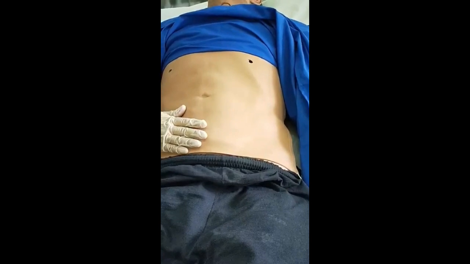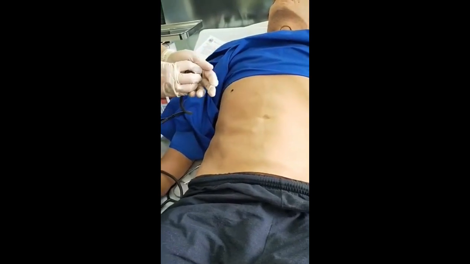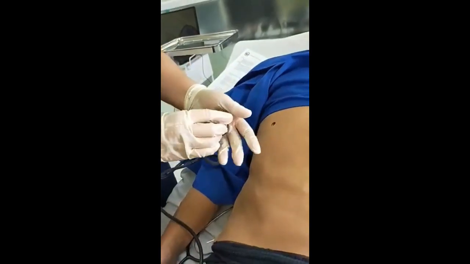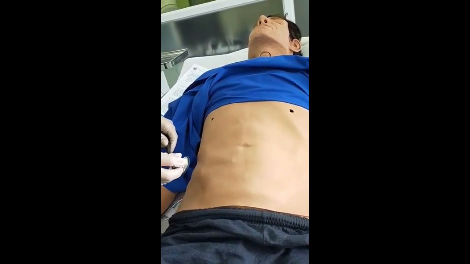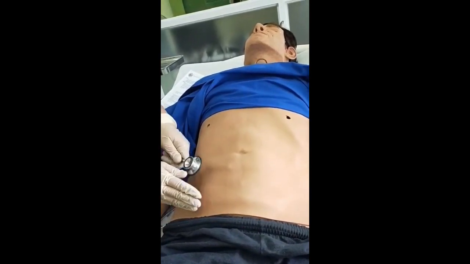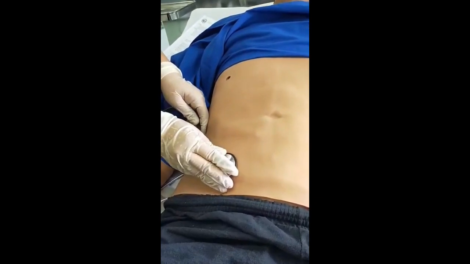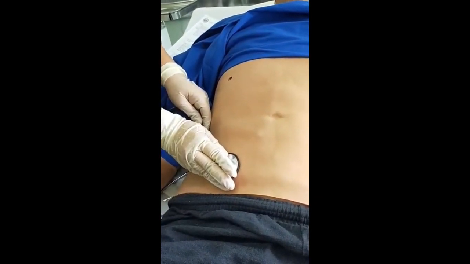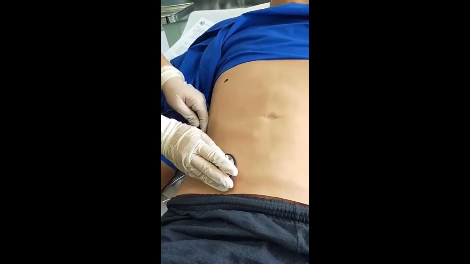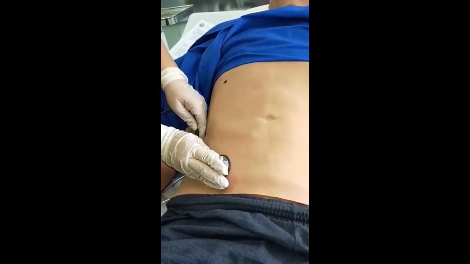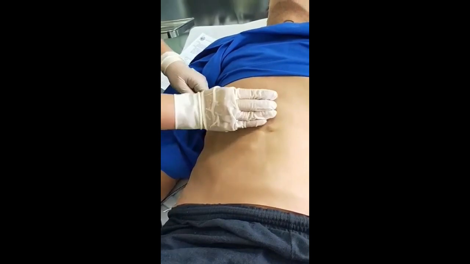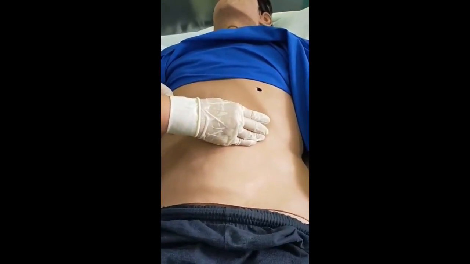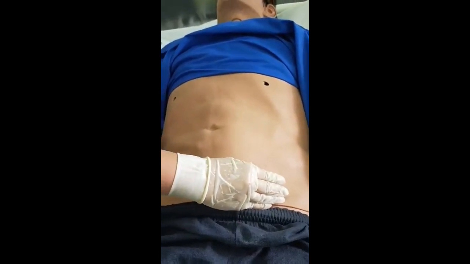Auscultate for bowel sounds. Use the diaphragm of the stethoscope and make sure that it is warm before you place it on the client's abdomen. Then apply light pressure or simply rest the stethoscope on a tender abdomen. Begin in the right lower quadrant and proceed clockwise, covering all quadrants. So the right lower quadrant, right upper, left upper, left lower.